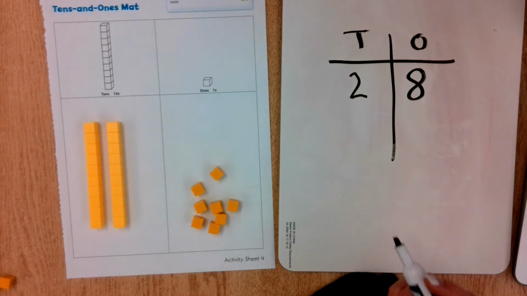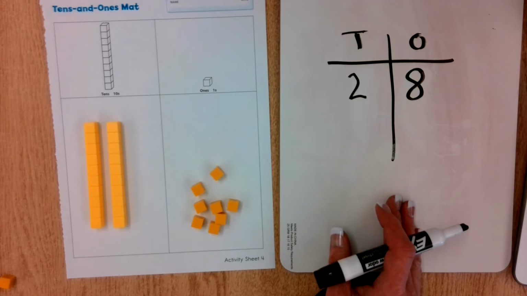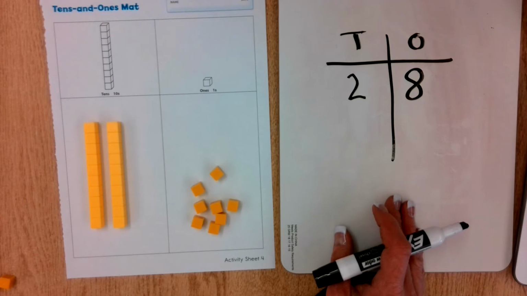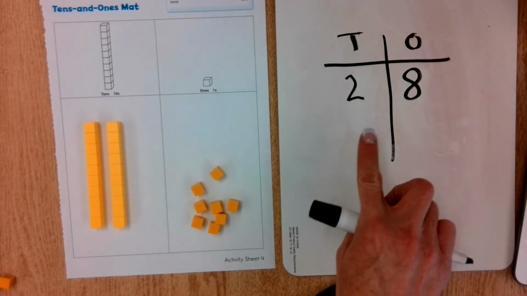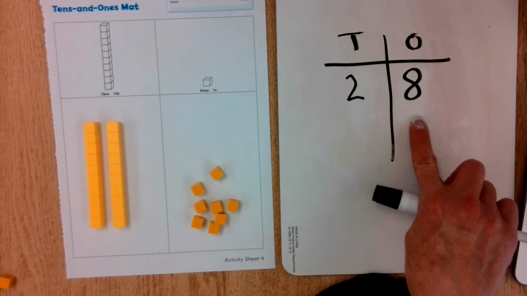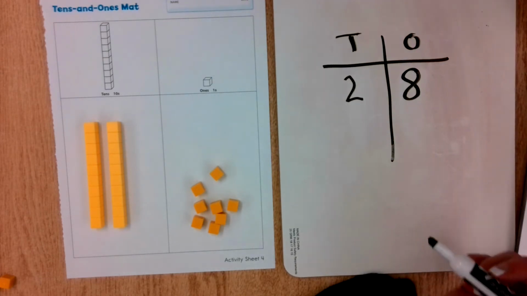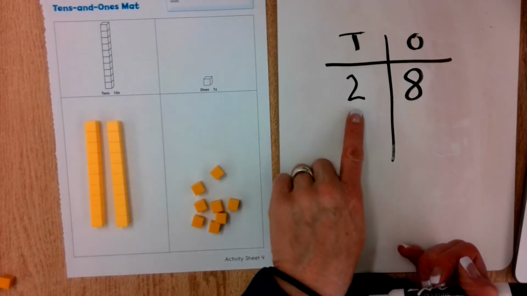Okay, so we're going to talk about digits now. So the number 34, or in this case, the number 28, those numbers, the 2 and the 8, are called digits. The 2 is in the tens, and the 8 is in the ones. That's why I put the T and the O above, so that you could take this chart and put it over here. So you have 2 here, that's where your 2 is.